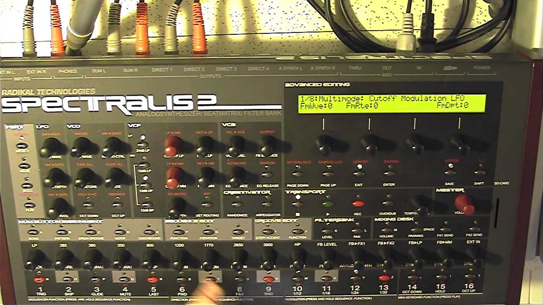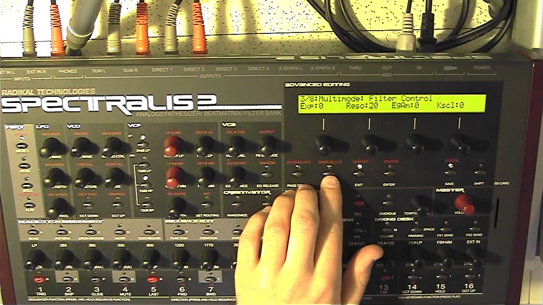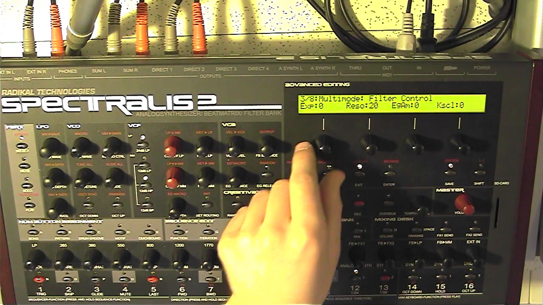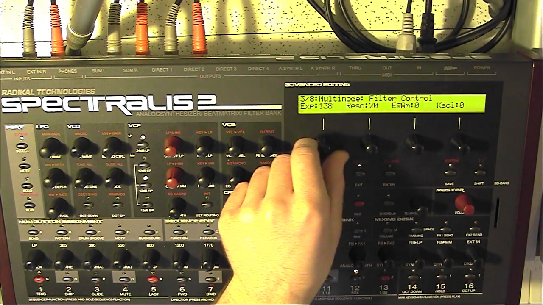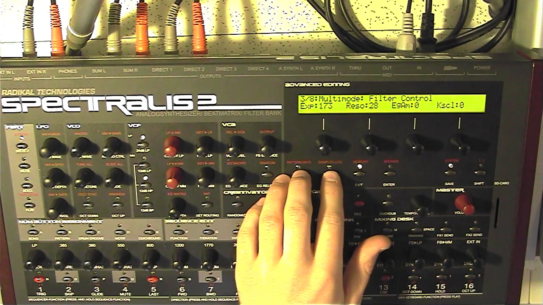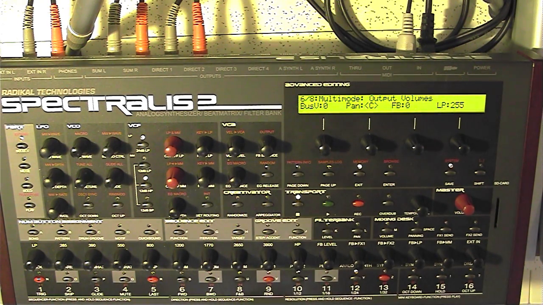So let's push the encoder here and go to page 3 of 8. And this is basically the cutoff filter, or the cutoff, the resonance, and, let's see, let's go to page 6 of 8. And this is the volume.